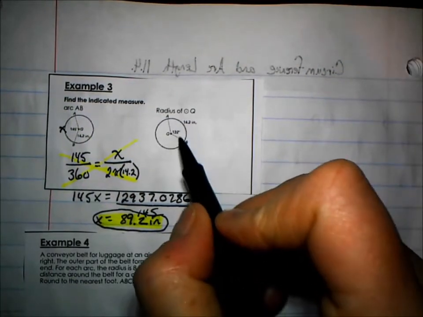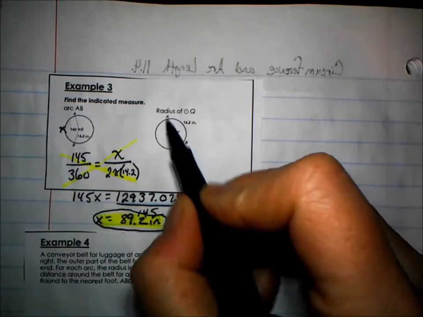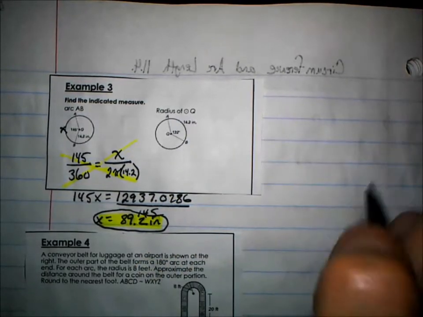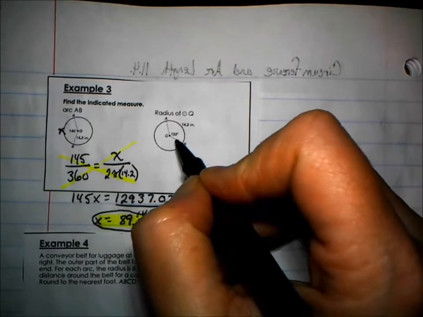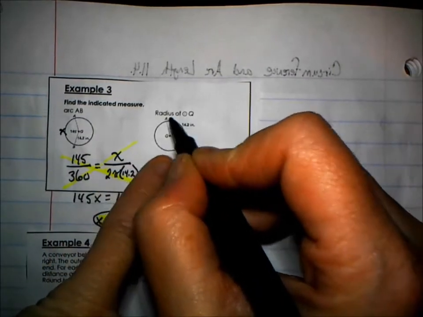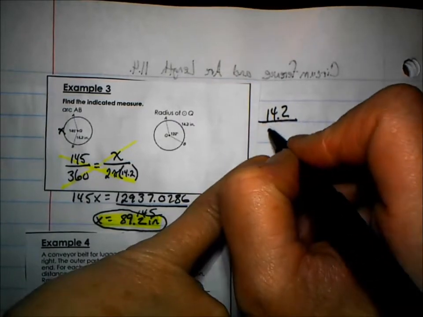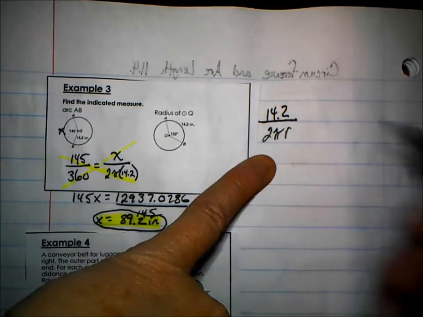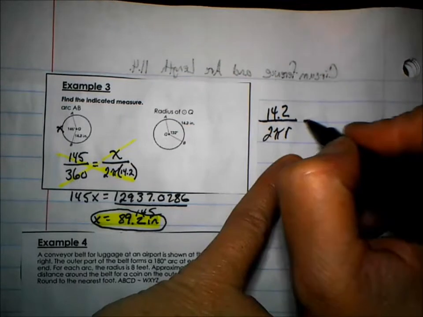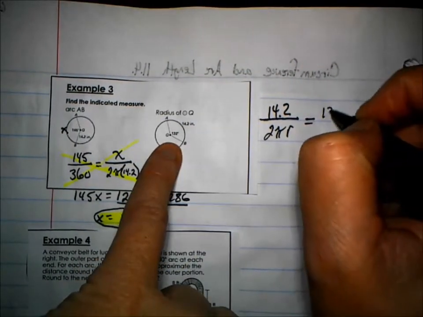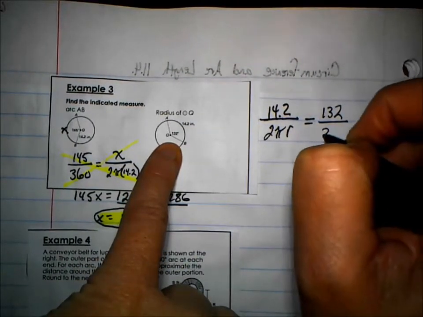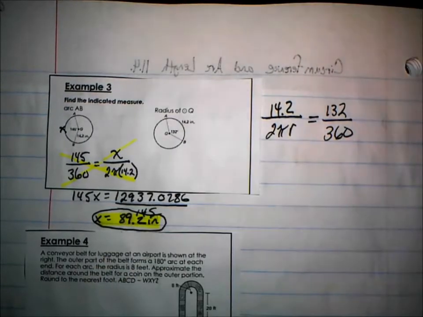Alright, on the second part here, I want to find the radius, how long the radius actually is on this arc. For this setup, I have that the arc measure is 14.2. I don't have the circumference, so that's where I'm going to put the circumference formula. Equals, and I have 132 out of the entire circle, that is 360.